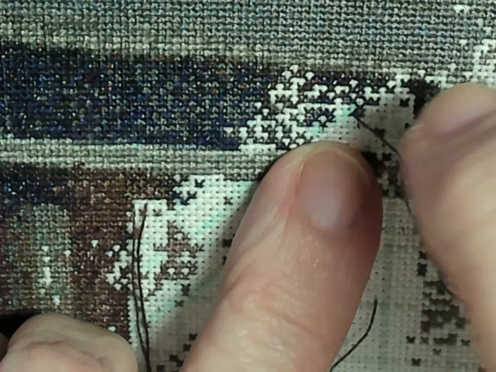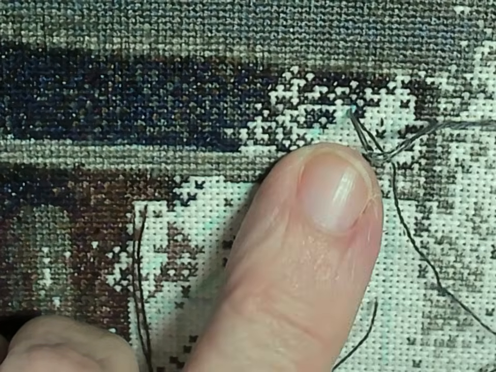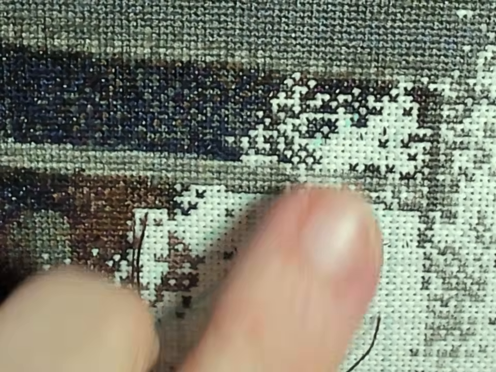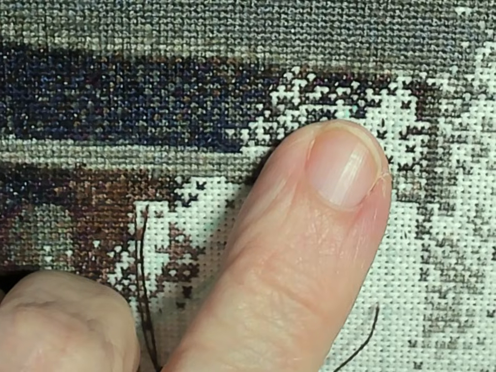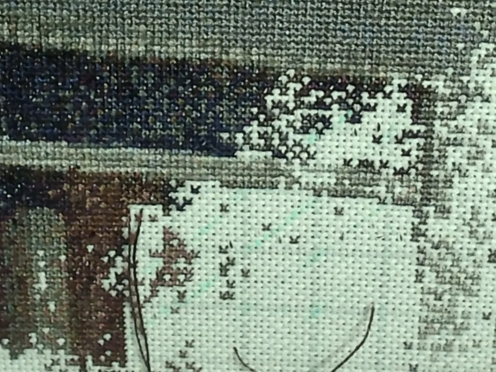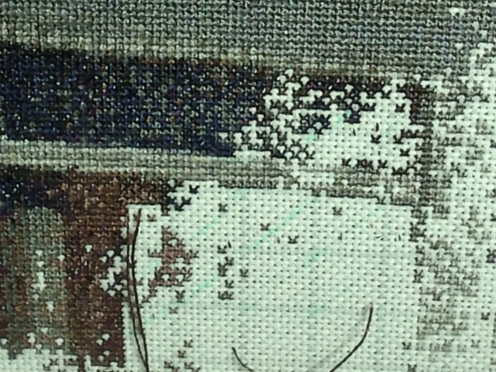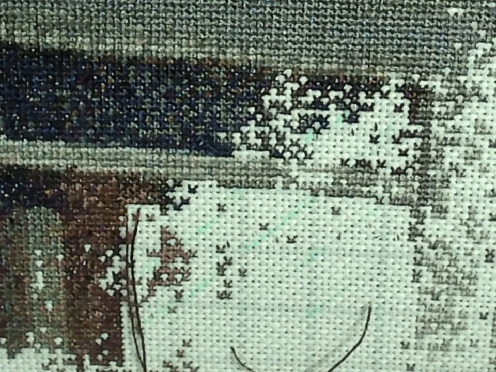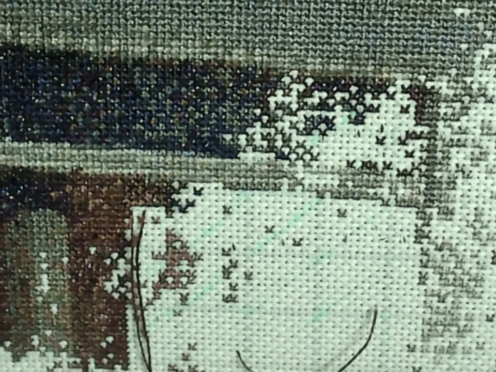Oh, it was actually in another diagonal, but I forgot to cross it, so I'm going to cross it now. See how we just jump willy-nilly sometimes? That's okay. And I did those, so I'm going to mark them. And that happens to be all there.